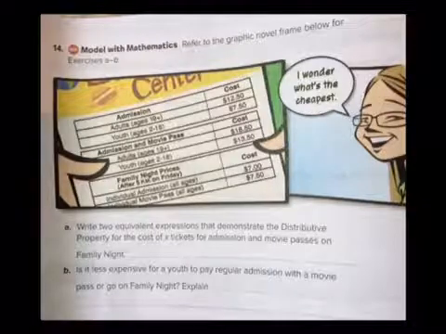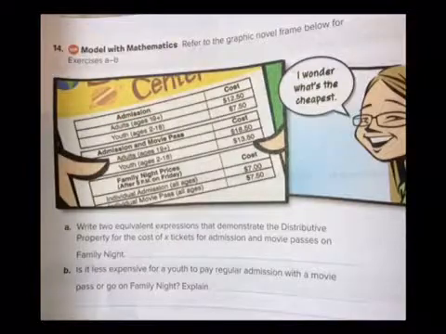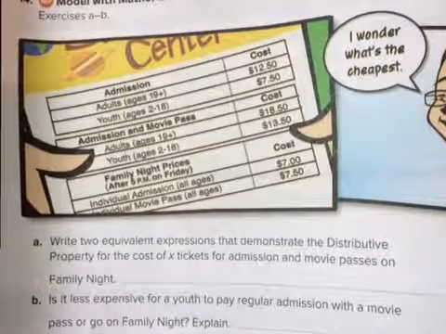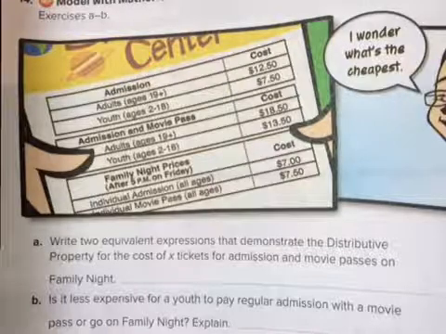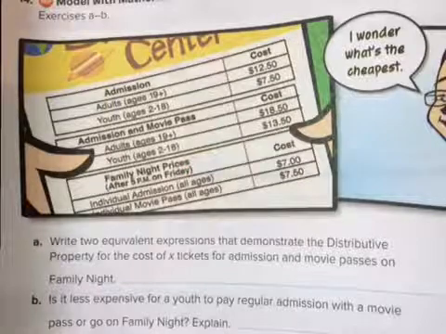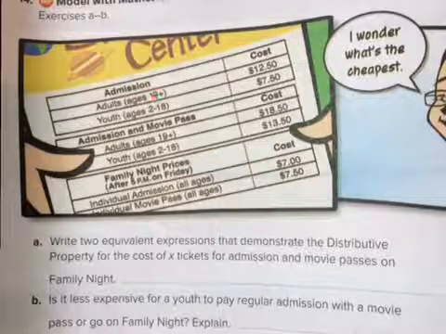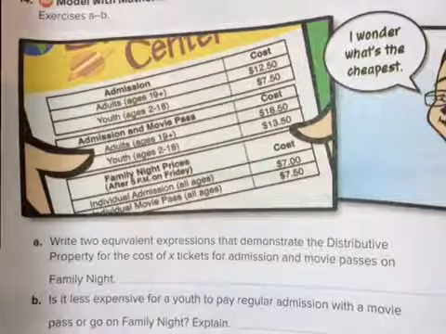Okay, here we have what looks to be admissions, the entrance for possibly a museum, a space museum. I'm not sure what this is, but it's admissions and movie pass, family night prices. So it looks like it's a movie theater, right? We have adults, which are ages 19 plus, so 12 to 50, youth, and so on.